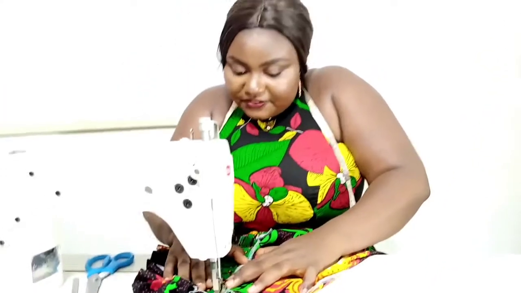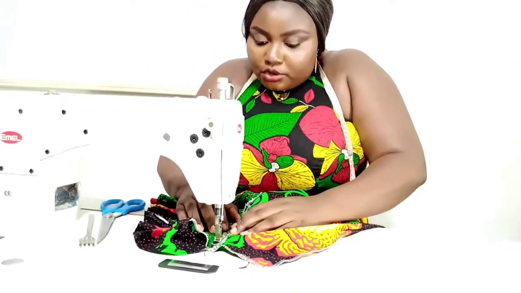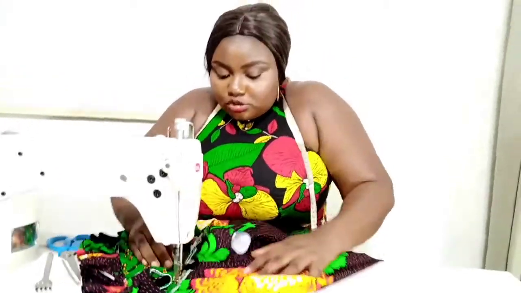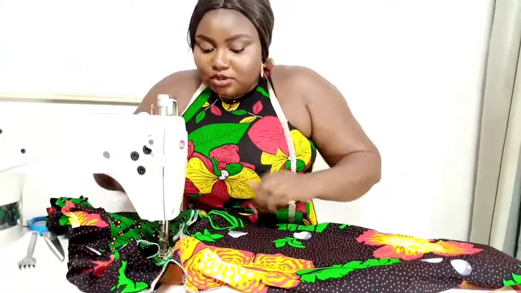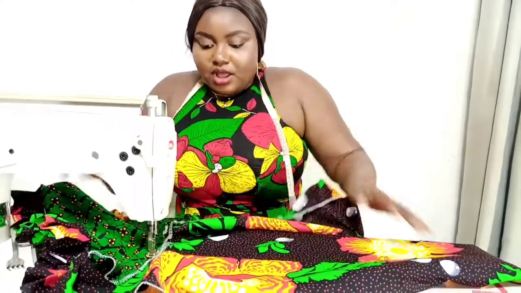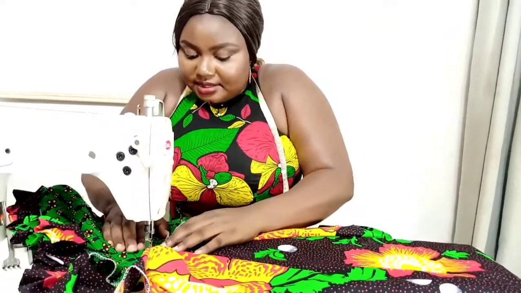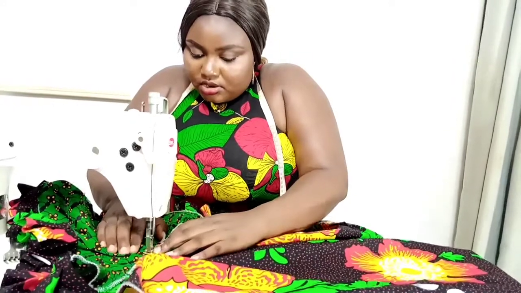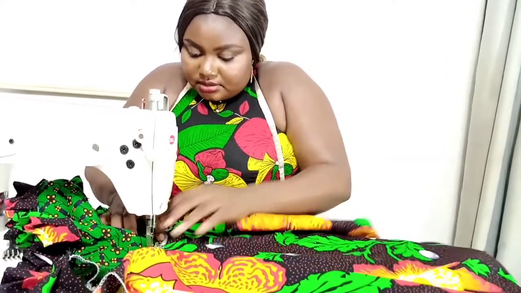If you do it to the facing side, when you turn that over, the seam line is going to be revealed on your dress. So I'm pushing all my seam allowances to the main body of this dress.